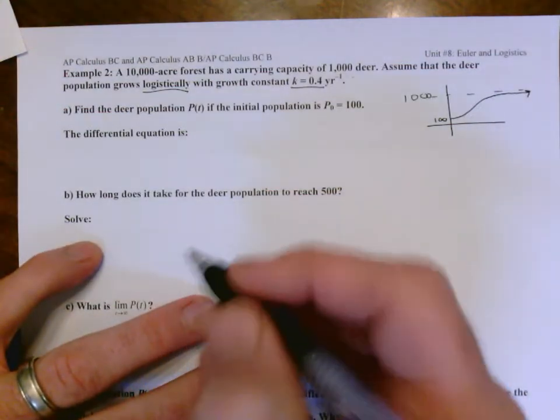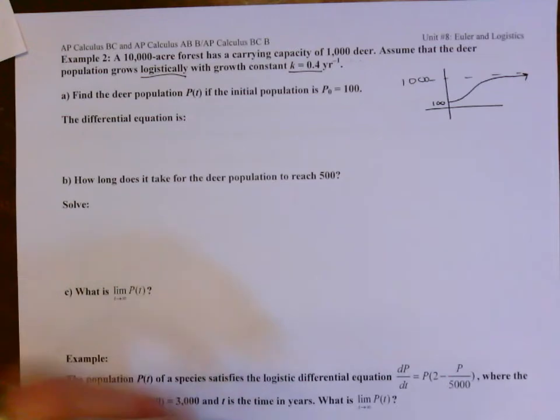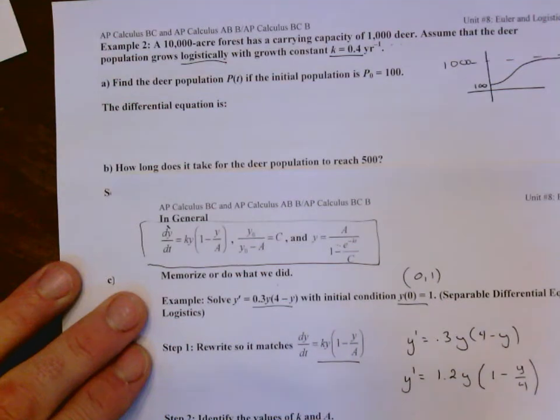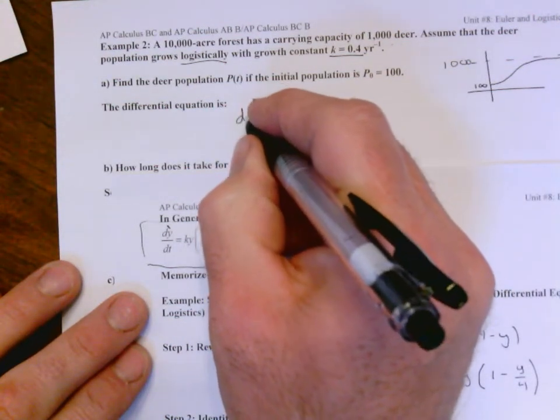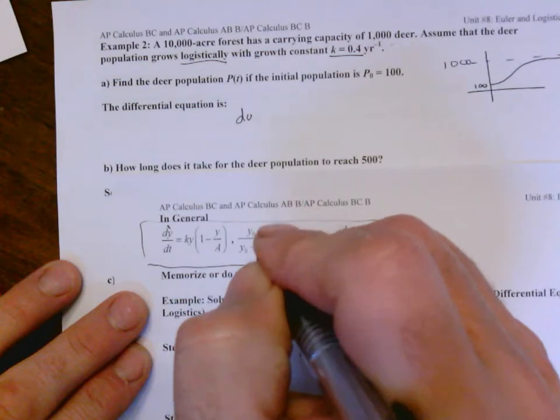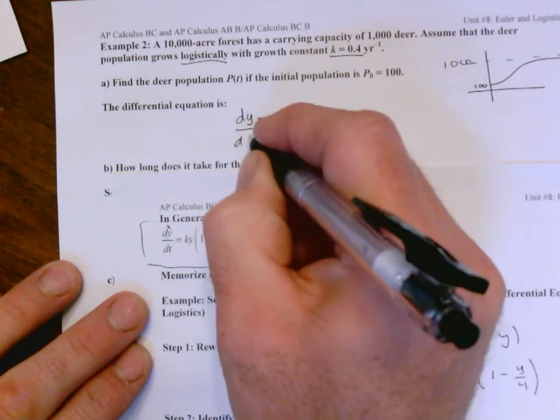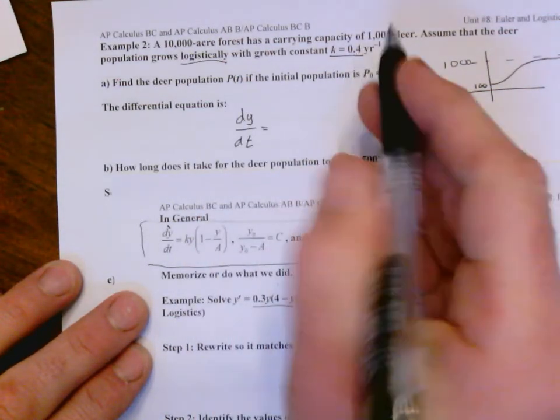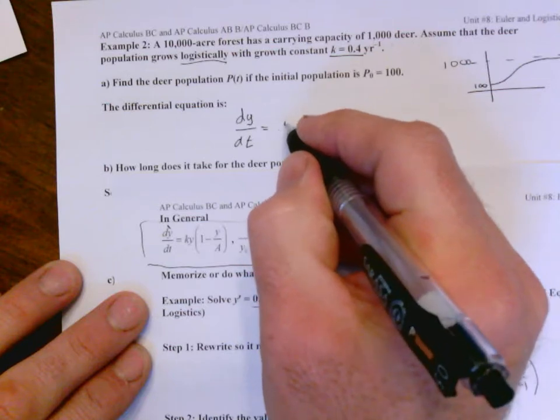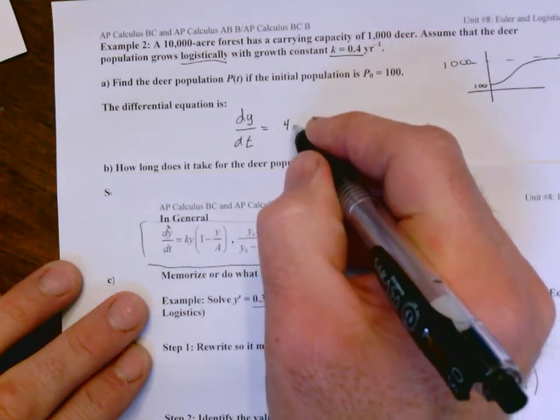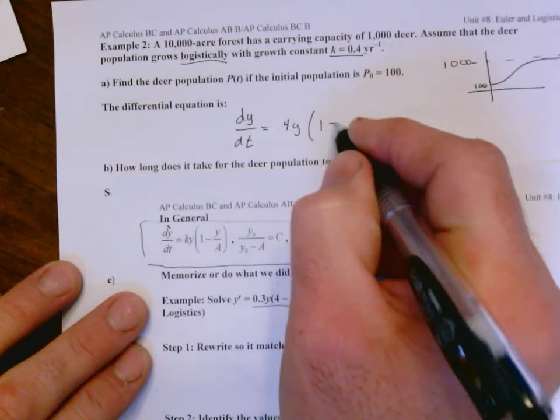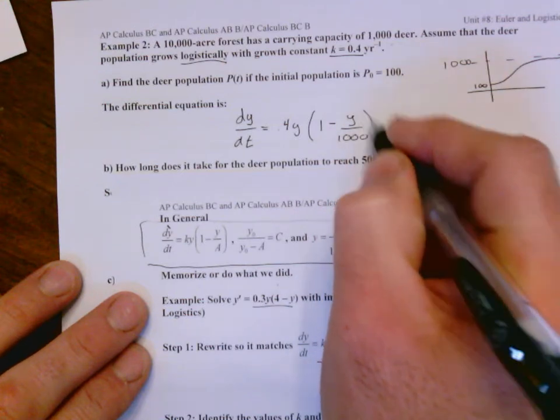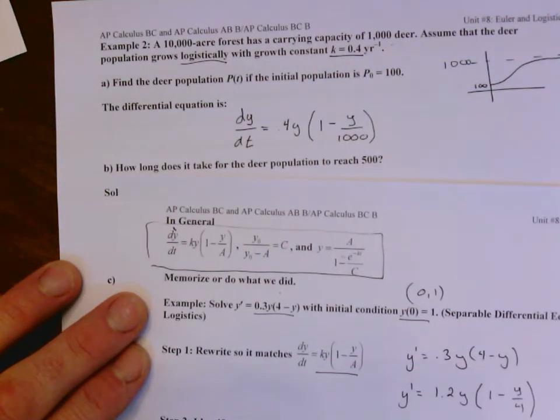So the differential equation is, if you go back to the equation for the differential equation right here, we're going to take that equation and rewrite it. Eventually, like I said, we do need to know this by heart. So we have dy/dt is equal to k, and k in this instance is 0.4. So we have 0.4 times y times 1 minus y all over the carrying capacity 1,000. That's just rewriting it in that form.